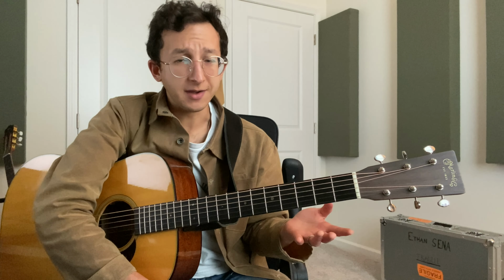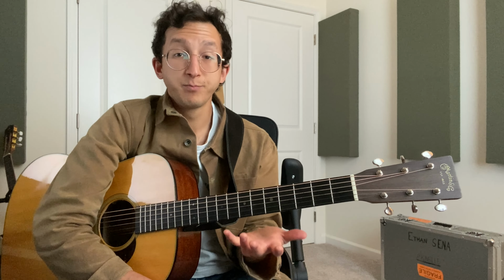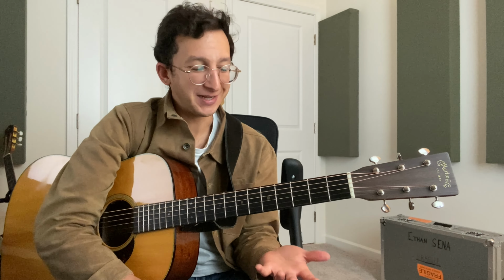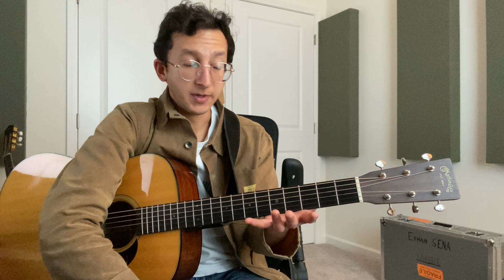How do we even hold the neck, by the way? Whether you're a right-handed or left-handed guitar player, for your fretting hand, you're going to basically place the neck of the guitar, let it rest on the center of your palm. In my case, I'm going to use my left hand as my fretting hand, as I'm a right-handed guitar player, and the neck is going to rest in the middle of my palm here.